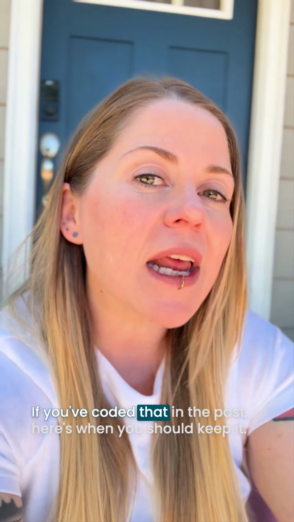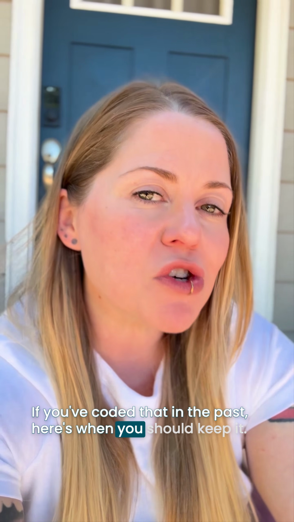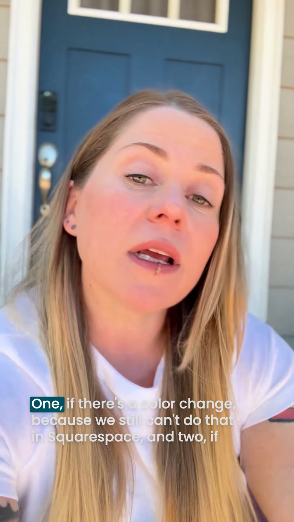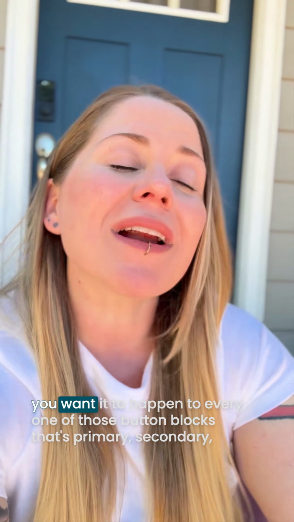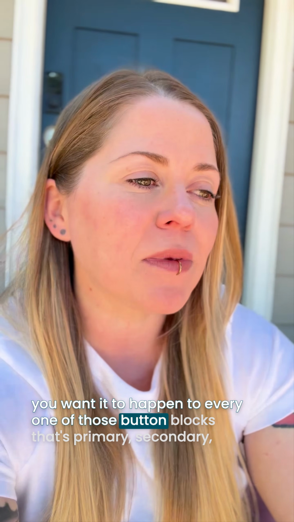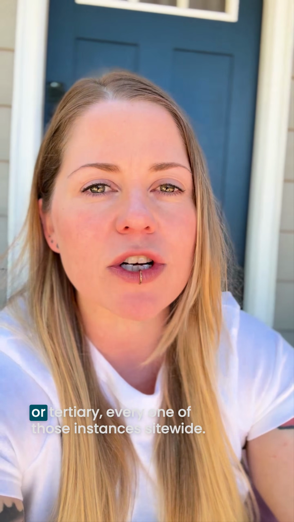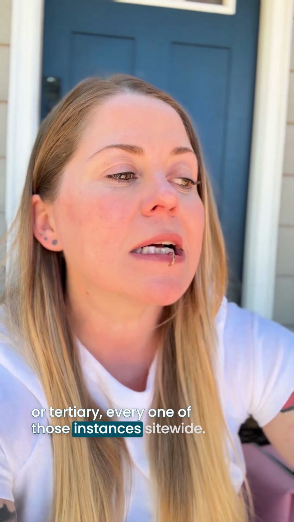If you coded that in the past, here's when you should keep it. One, if there's a color change, because we still can't do that in Squarespace. And two, if you want it to happen to every one of those button blocks that's primary, secondary, or tertiary, every one of those instances, site-wide.